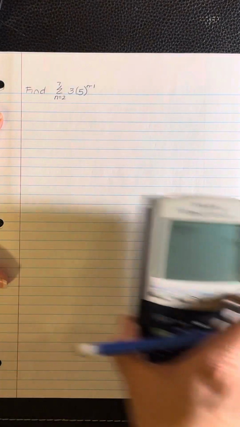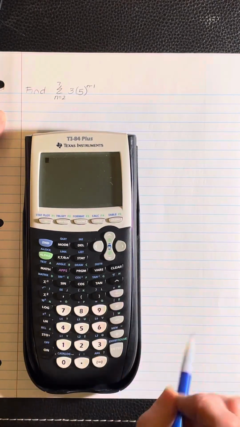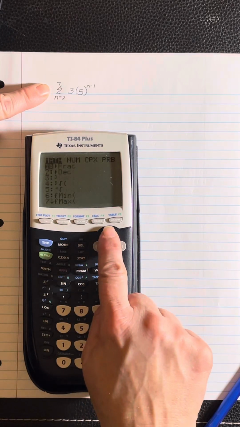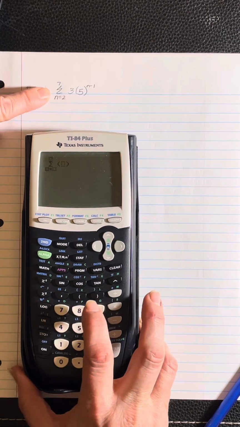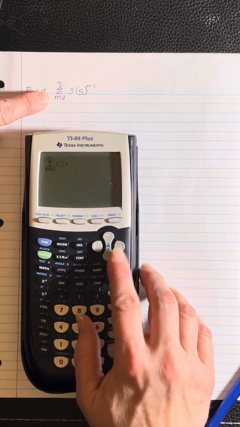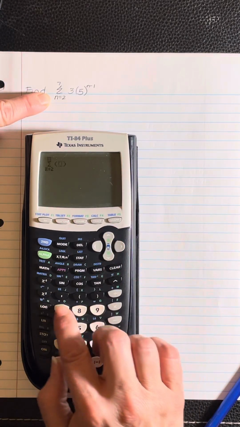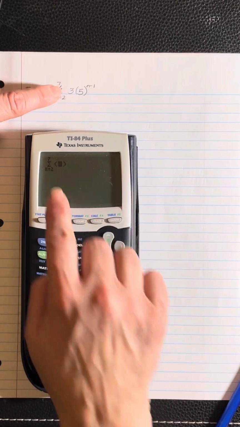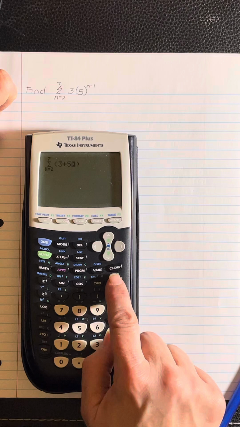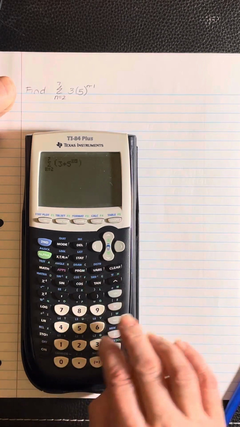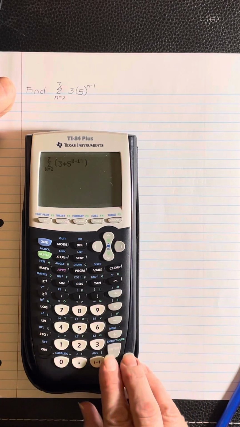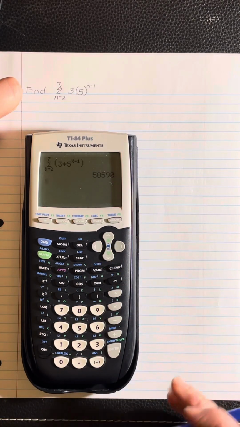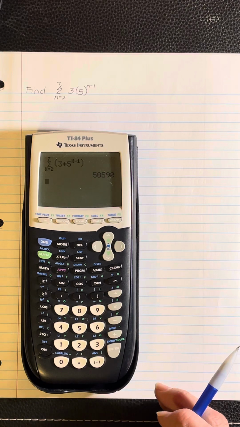Here's one more. This one, you can use the calculator for the summation. So you go math and you go to the summation. We have, again, I'm going to use x, goes from 2 to 7, and then all of this has to go in those parentheses. So it's 3 times 5 to the x minus 1. And you get an awfully big number for that one.